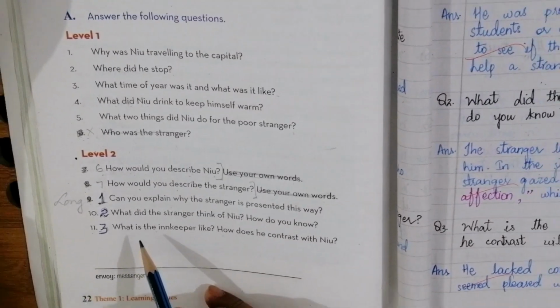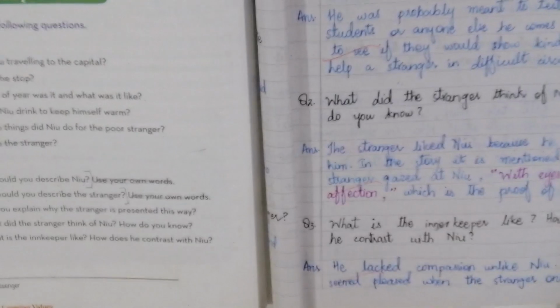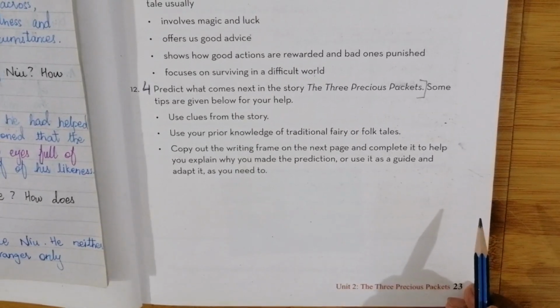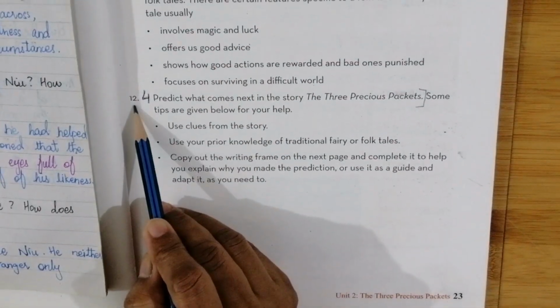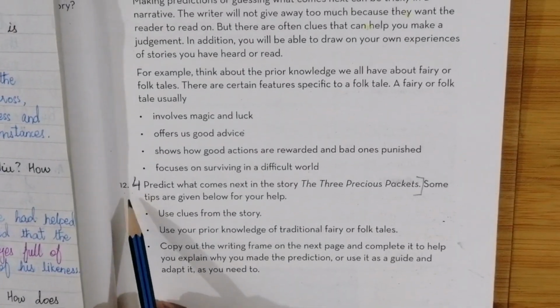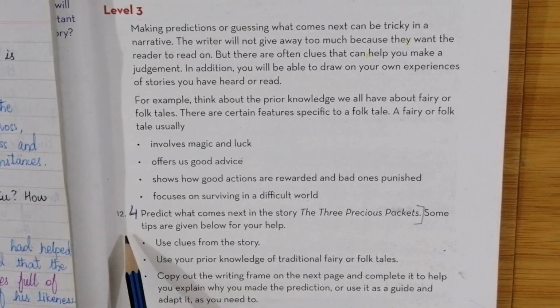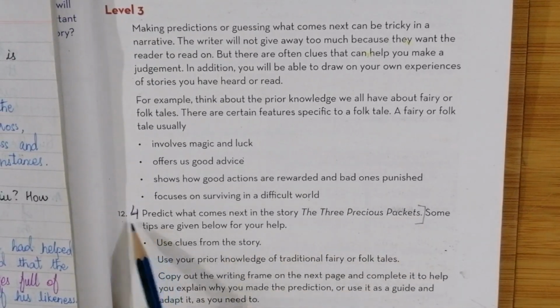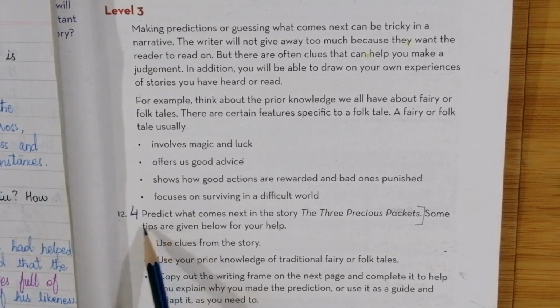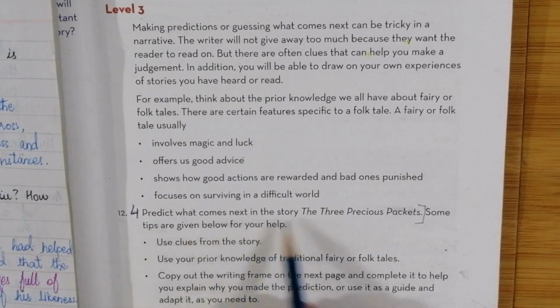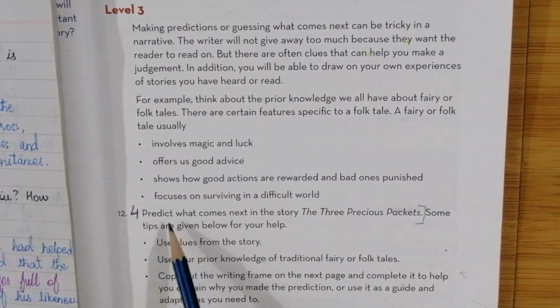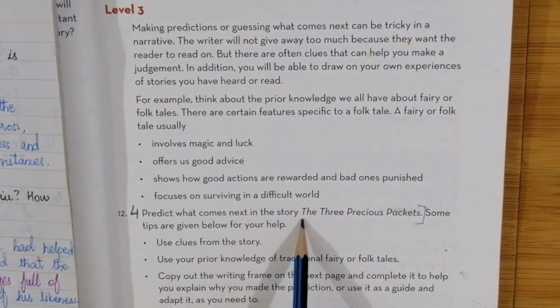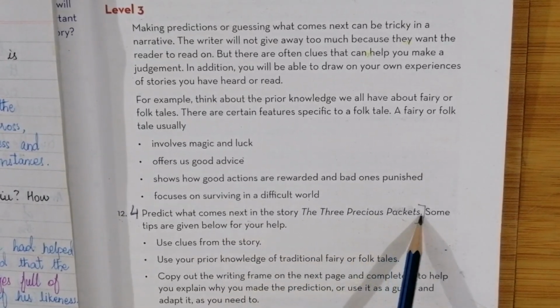And then switching to page number 23, coming to page number 23, level 3, 12th question is going to become fourth long in your copy. And this question, that is the fourth long, which is 12th, is also going to be written till. Now I'm going to read the question for your convenience. Predict what comes next in the story, The Three Precious Packets. Full stop.